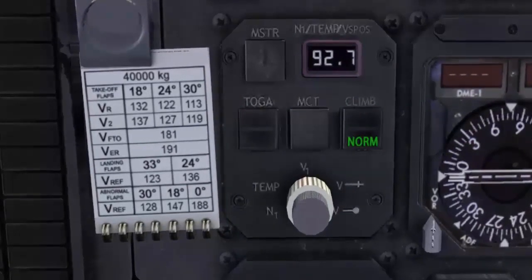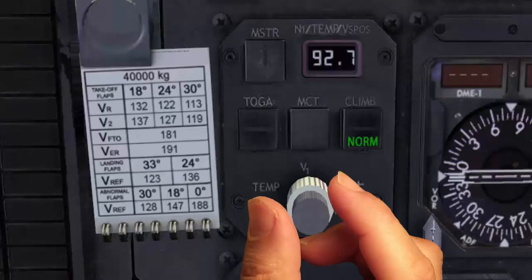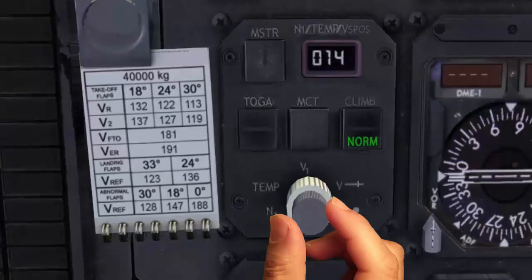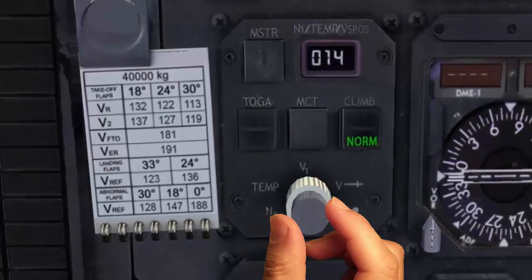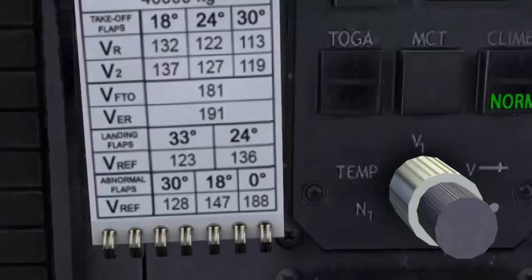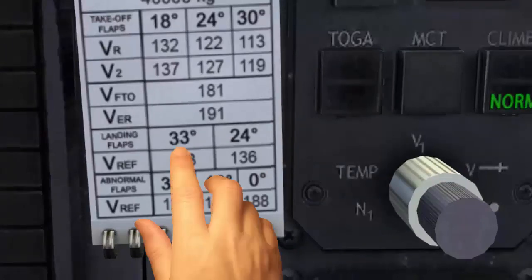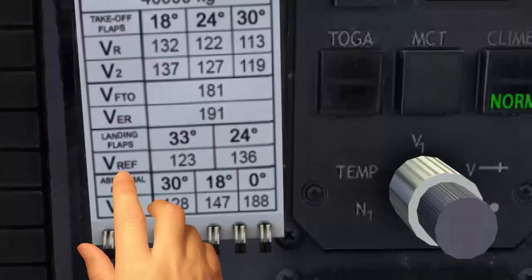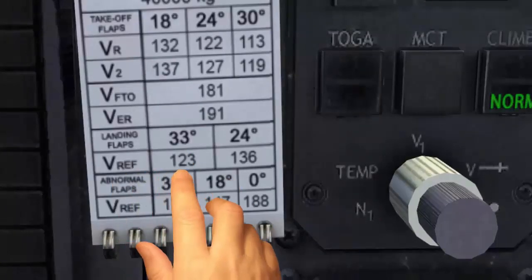The expected temperature at the destination airport is 16 degrees Celsius. First, using the outer rotary selector, I select temperature selection, then I set 16 degrees Celsius using the inner knob. Moving to my speed card, and since I'm using 33 degrees flaps for the landing, my VREF is 123.